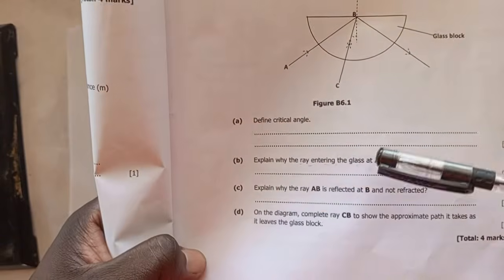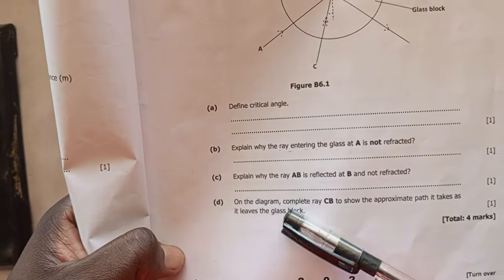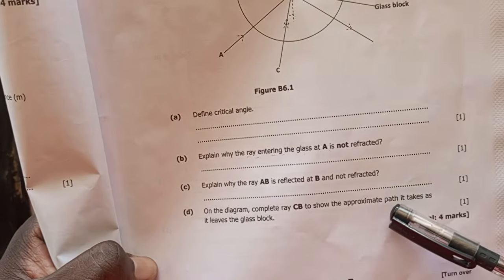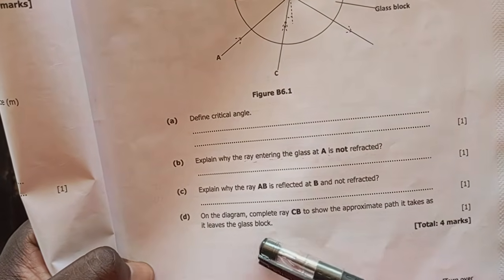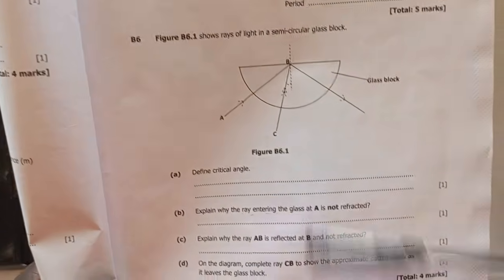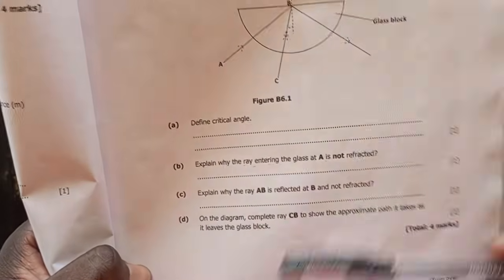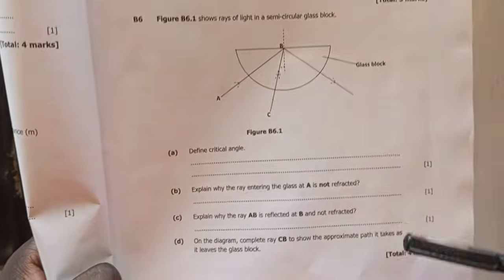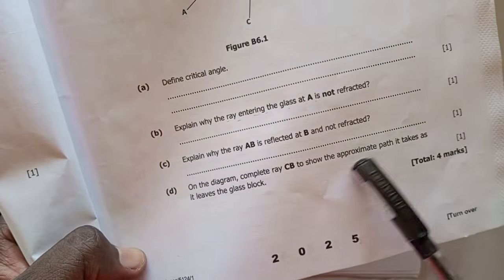Then we move on to question D. On the diagram, complete ray CB to show the approximate path it takes as it leaves the glass. So do not even use a protractor here. Excuse my tongue for saying a rule earlier. Here you just have to use a rule, not a protractor, because you have been asked to show the approximate path.